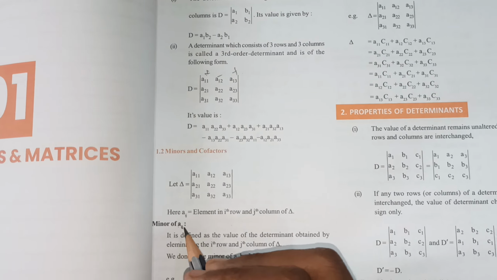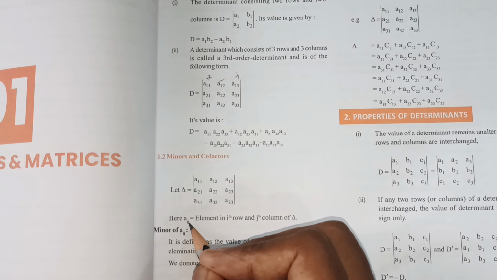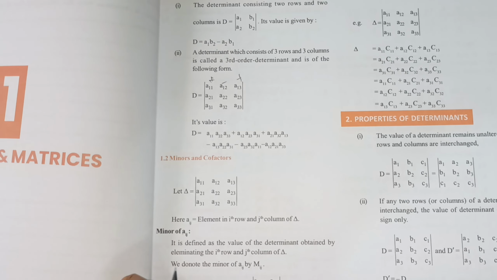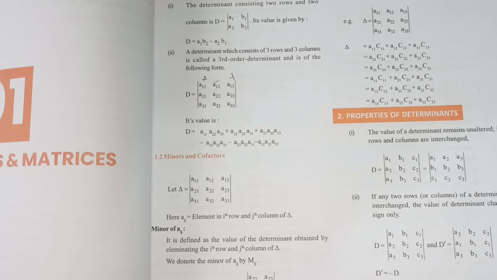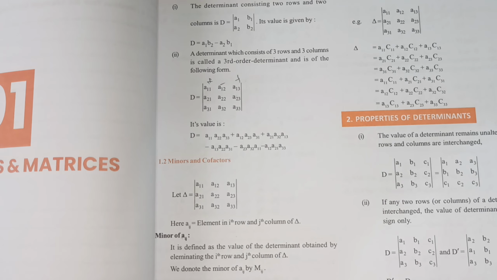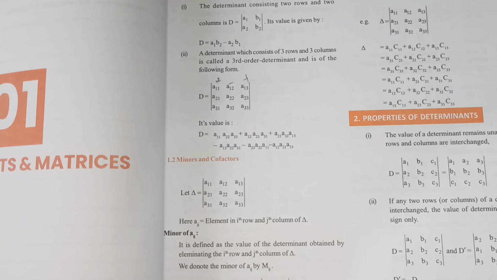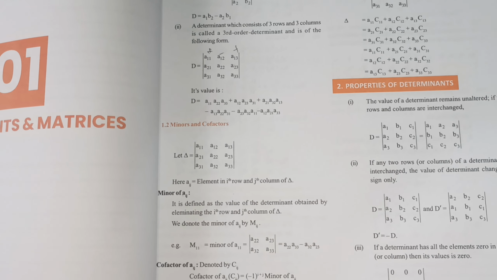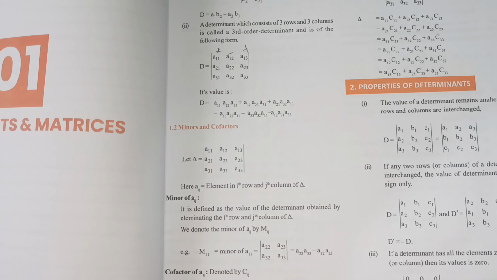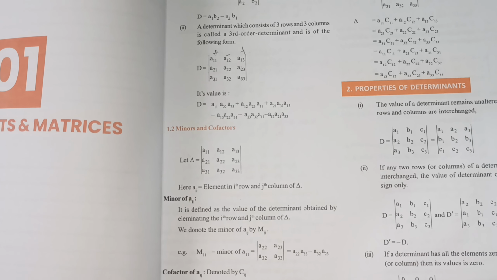Here i can be equal to j or i can be not equal to j, and i and j both belong to natural numbers. The minor of Aij is defined as the value of the determinant obtained by eliminating the ith row and the jth column of the determinant. We denote the minor of Aij by Mij.